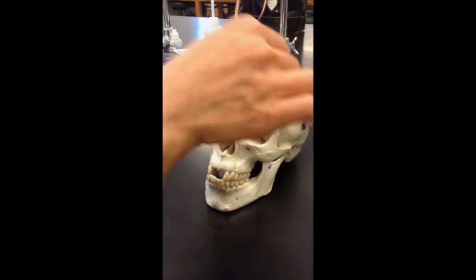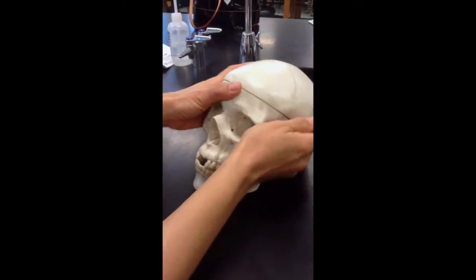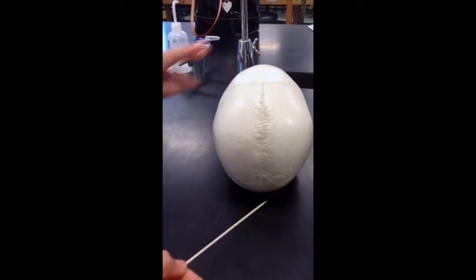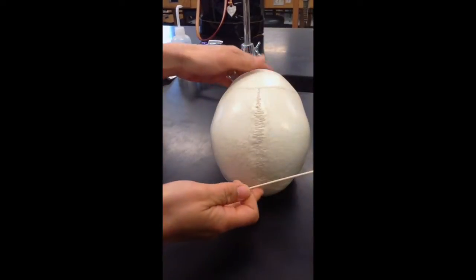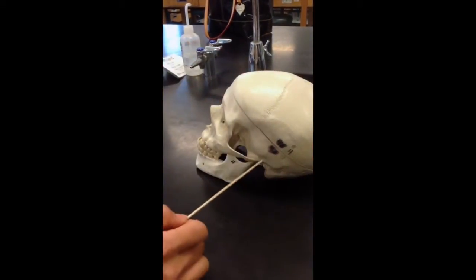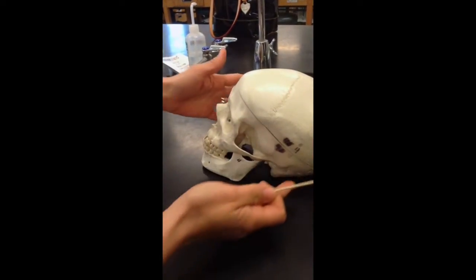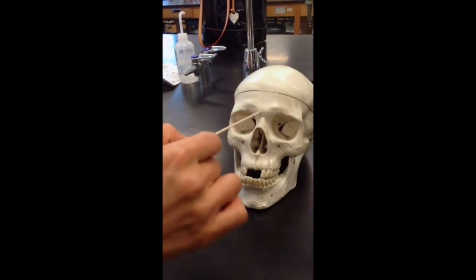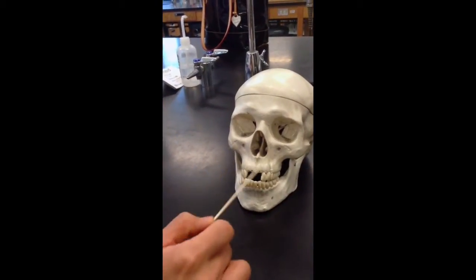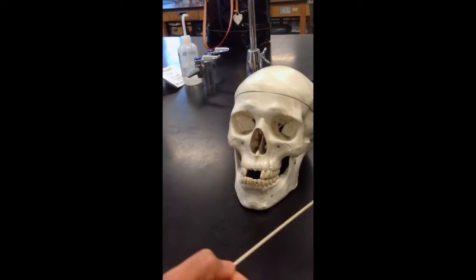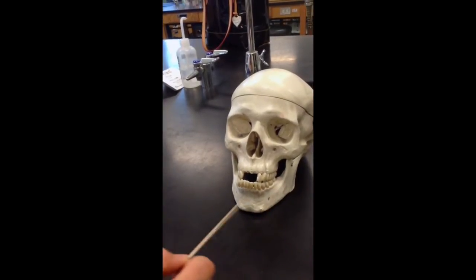And I'm gonna go over the skull. Frontal bone, left and right parietal bone, occipital bone, temporal bone, sphenoid bone, nasal bone, maxilla bone, zygomatic bone, mandible bone.